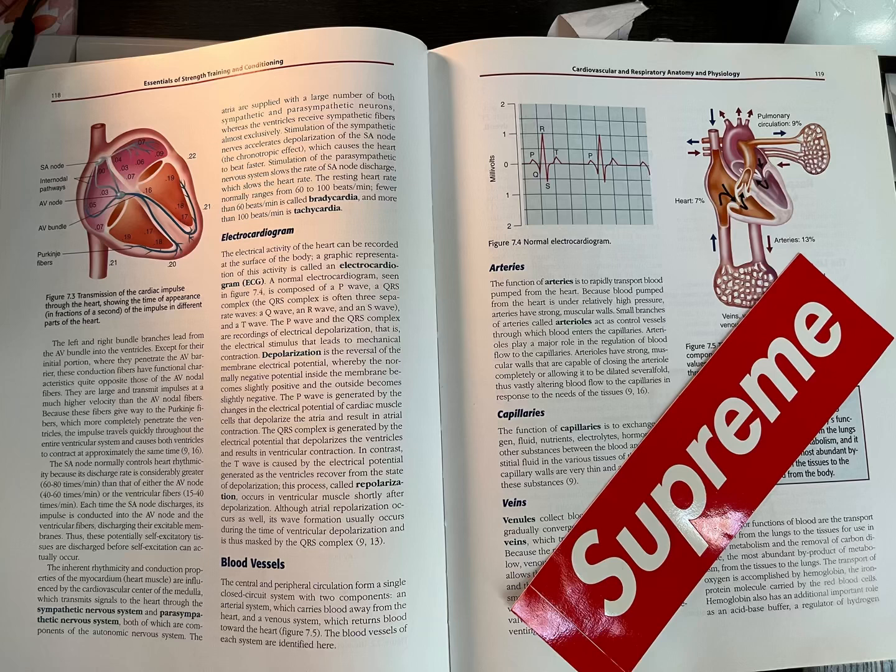Electrocardiogram. The electrical activity of the heart can be recorded at the surface of the body. A graphic representation of this activity is called an electrocardiogram, ECG. A normal electrocardiogram, seen in Figure 7.4, is composed of a P wave, a QRS complex, and a T wave. The QRS complex is often three separate waves, the Q wave, R wave, and S wave. The P wave and the QRS complex are recordings of electrical depolarization, that is, the electrical stimulus that leads to mechanical contraction.